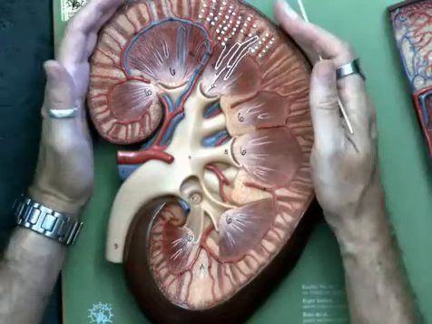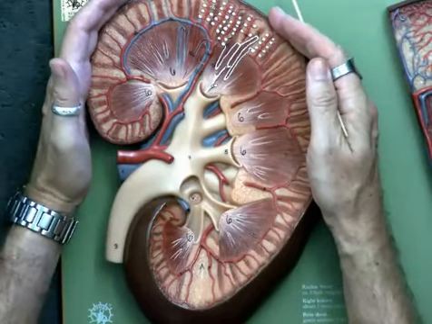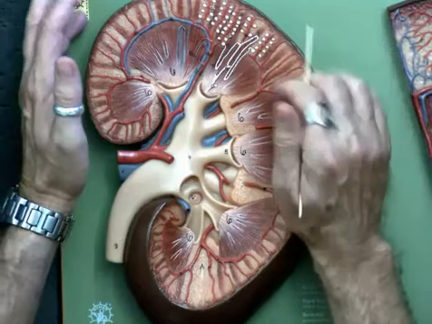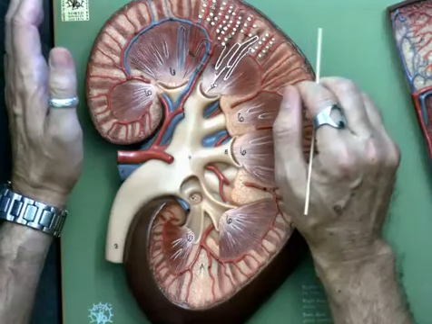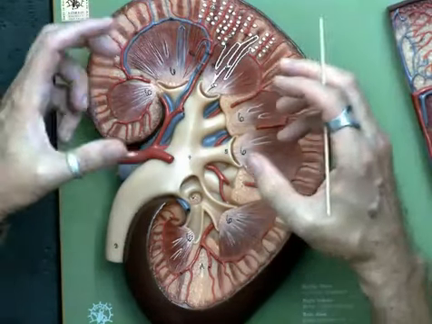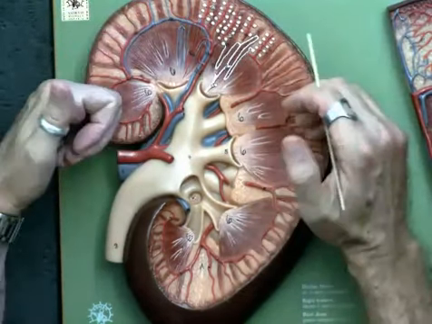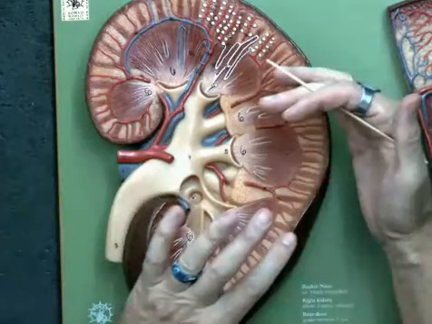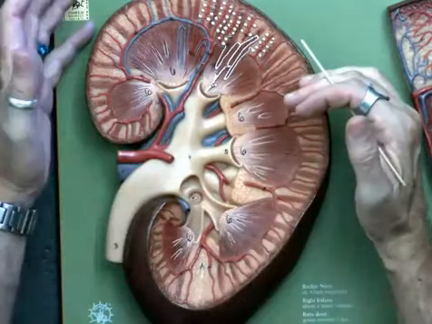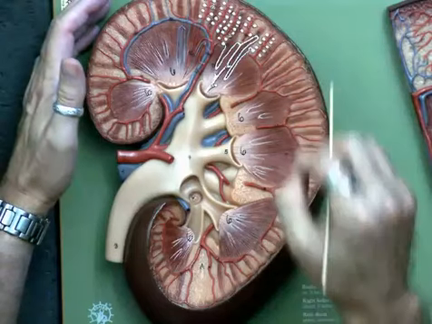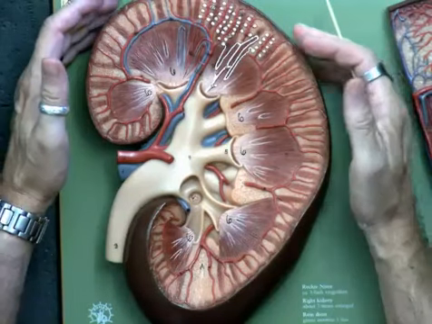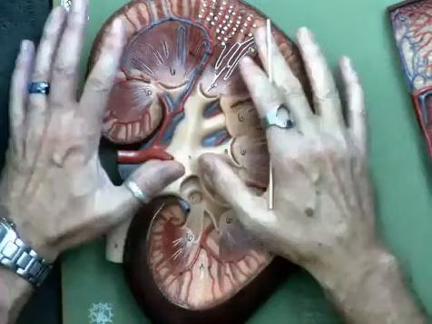This model, as well as the other one, does a good job of showing the vascularization of the kidney. It is well vascularized. It receives much more blood than a lot of other organs because the kidney has a role in conditioning the blood, right? So it's going to help control the concentration of the blood, the volume of the blood, exactly what molecules and ions are going to be retained or removed from the blood, etc. So we have to have a lot of blood flow to it.